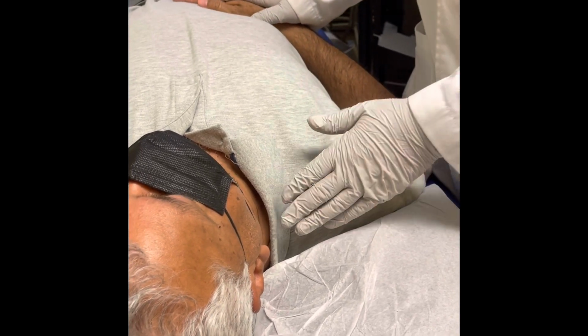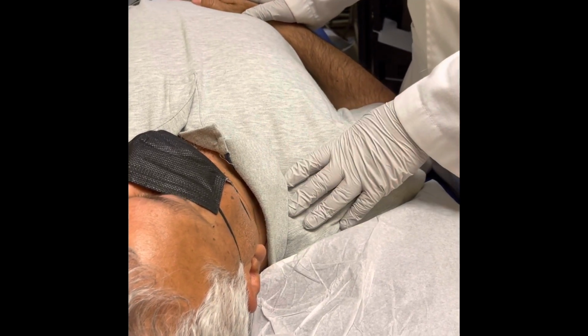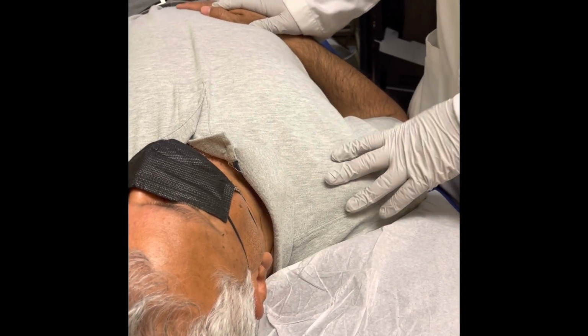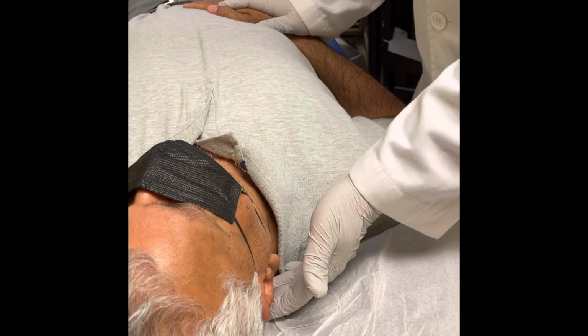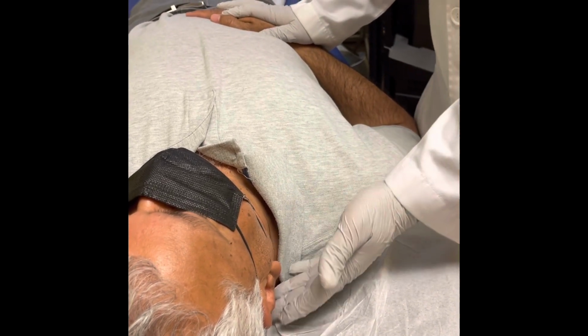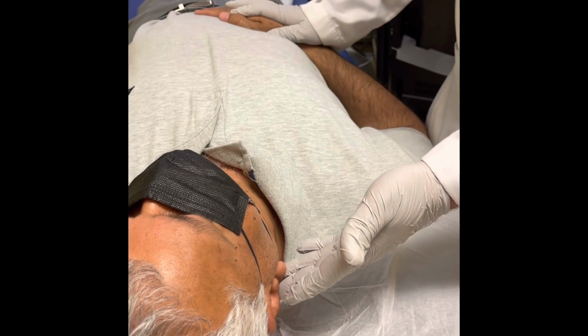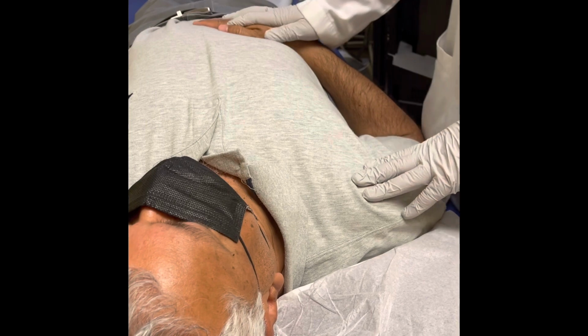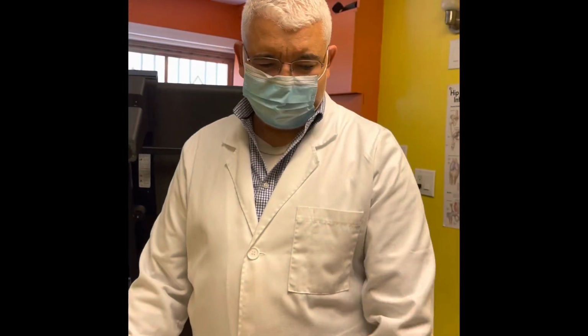Okay, now for this case here, it's a case of radiculopathy mainly. He has a case treated as cervical radiculopathy. The pain in the neck can radiate up to the head, can radiate to the ear, can radiate down to the arm. So I'm gonna show you today how we do neural mobilization, how I do it myself, okay?